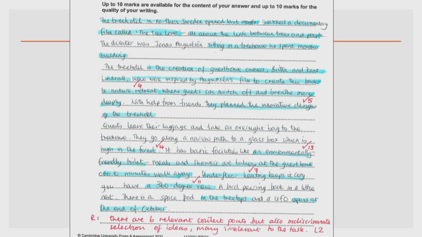The Tree Hotel is the creation of guesthouse owners Britta and Kent Lindroll, who were inspired by Augustsen's film to create this back-to-nature retreat where guests can switch off and breathe more deeply. With help from friends, they planned the innovative designs of the Tree Hotel.